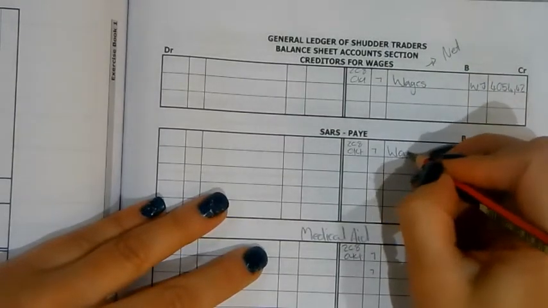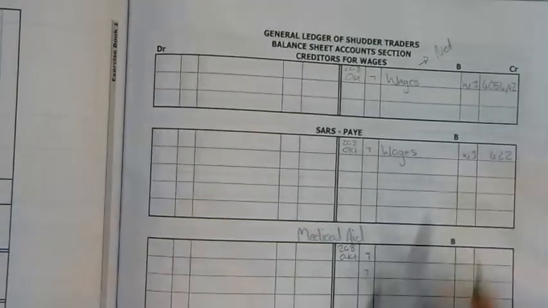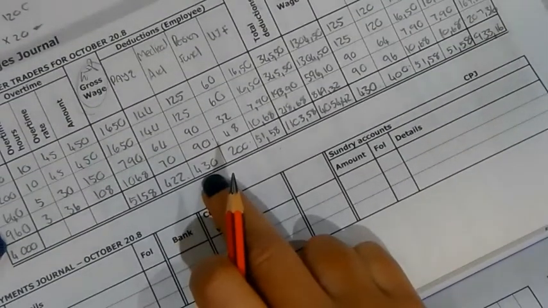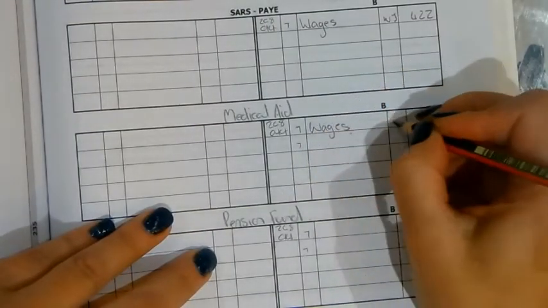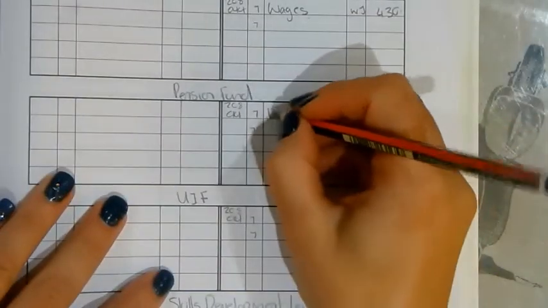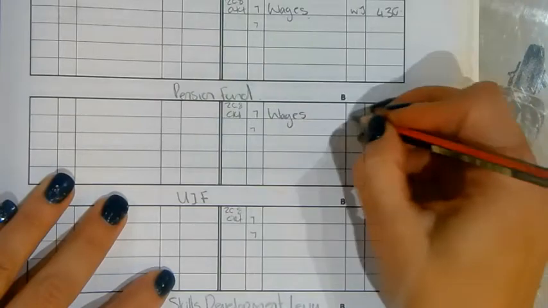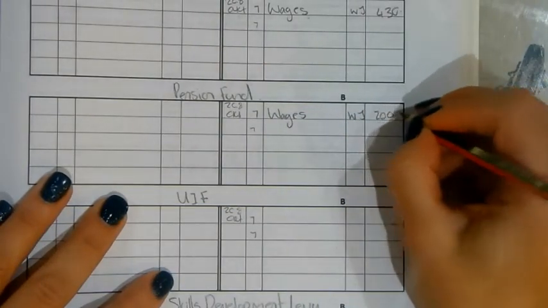Then we have our pay as you earn, 422. Contra account wages. Wages journal, 422. We've got our medical aid, 430. Contra account wages. Wages journal, 430. We've got our pension fund, 200. So wages contra account, wages journal, and my pension fund total is 200 rand.